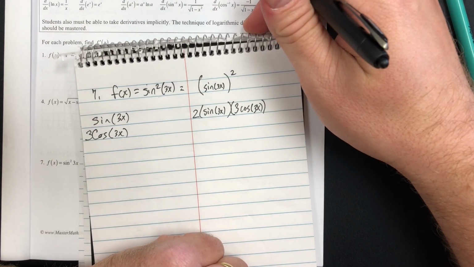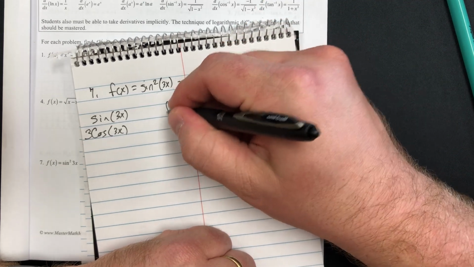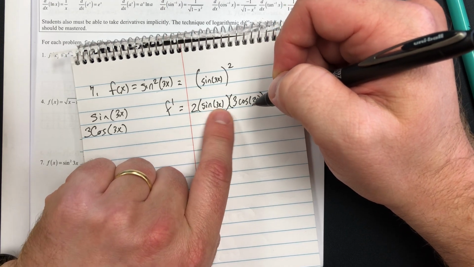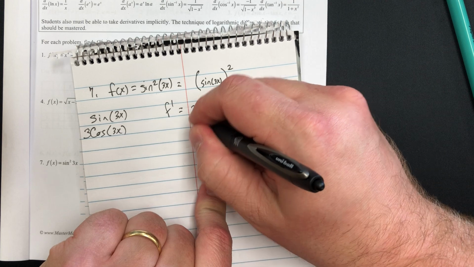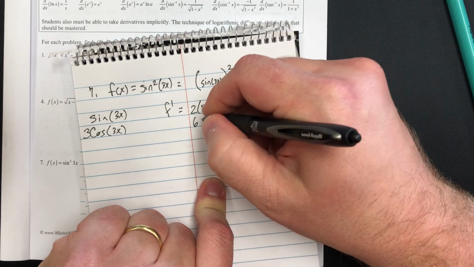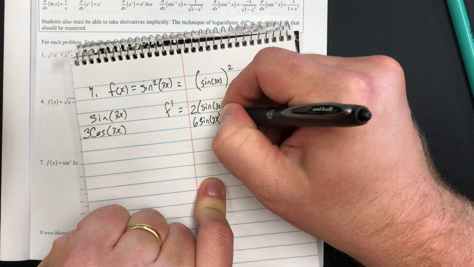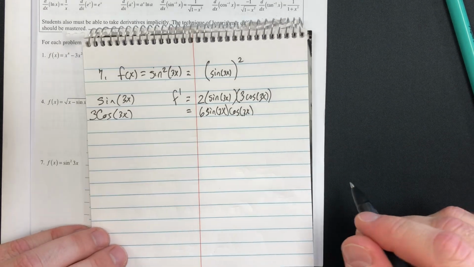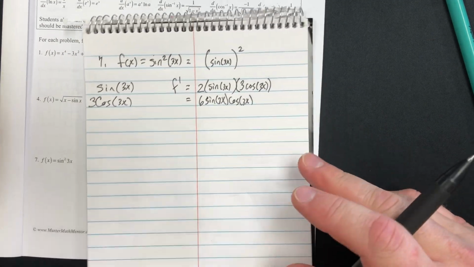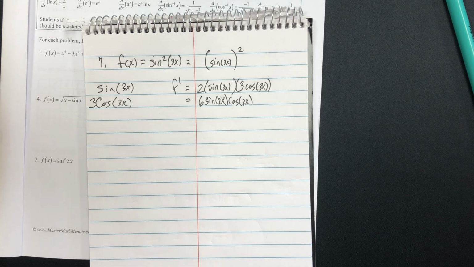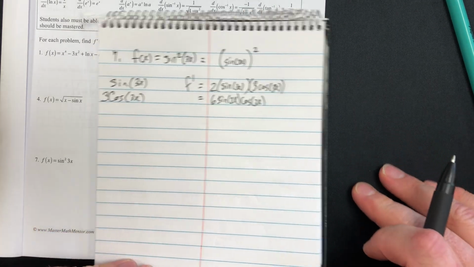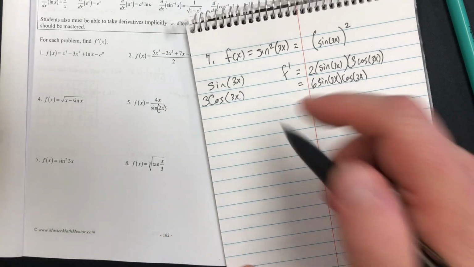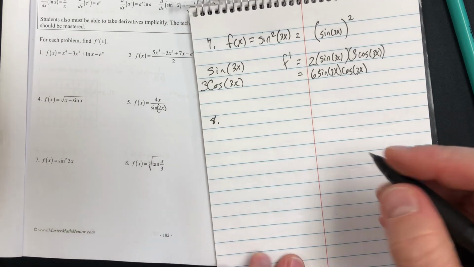And I would clean this up. I got 2, I got times sine, I got times 3, I got times cosine. So I do 2 times 3 is 6, and then sine 3x, cosine 3x. A little sloppy there at the end, but yep. And as many nested parentheses as we have, that's as many chains as we just multiply along at the end. All right, 2 more on this page. They look nice and simple, LOL.